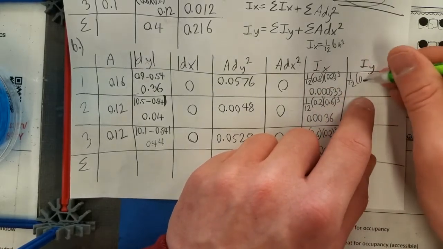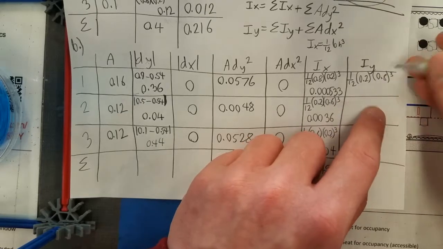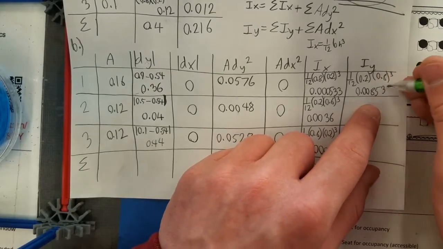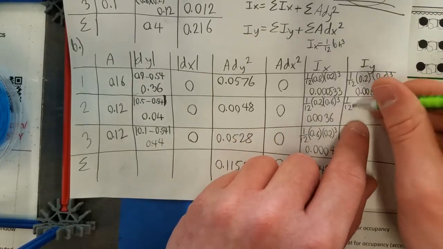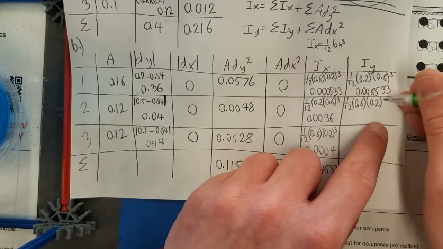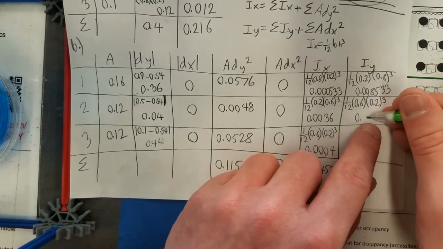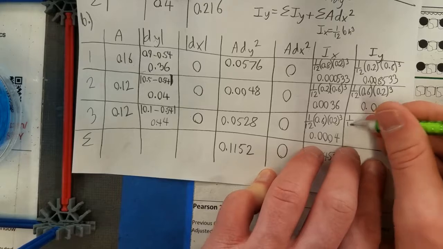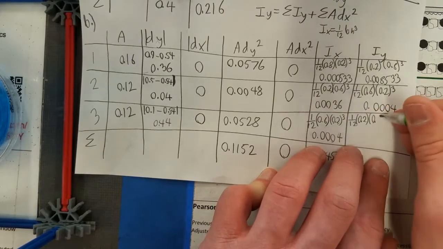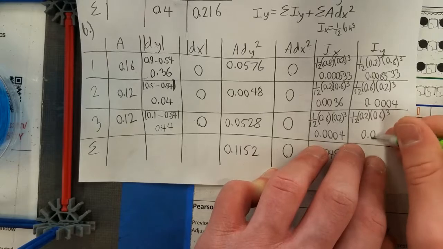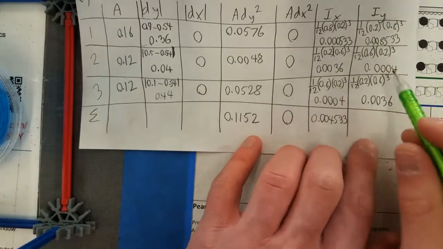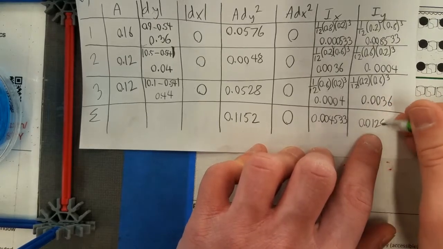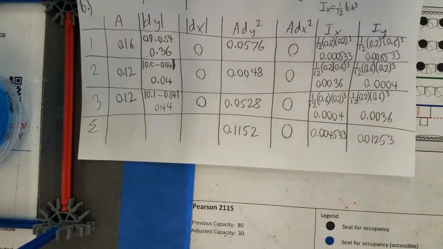So 1/12 of 0.2, 0.8 cubed, and we're going to get 0.008533. 1/12 of 0.6, 0.2 cubed, we're going to get 0.0004, and then 1/12, 0.2, 0.6 cubed, we're going to get 0.0036. We go ahead and sum all of these together, and we get 0.01253. And those should be the sums of all of that.